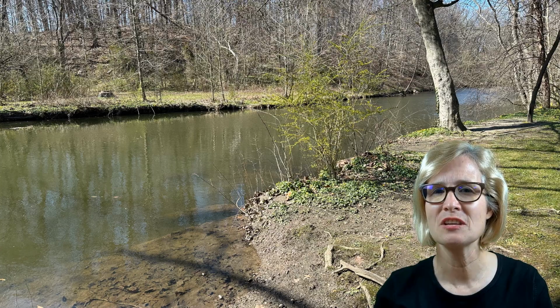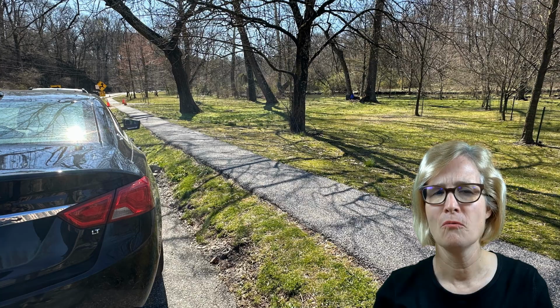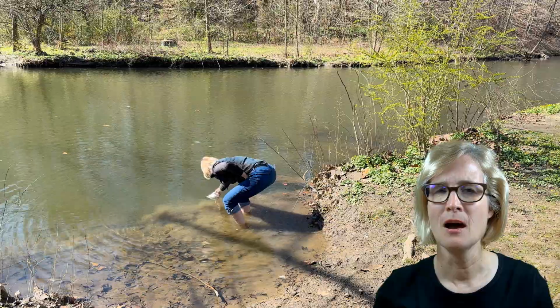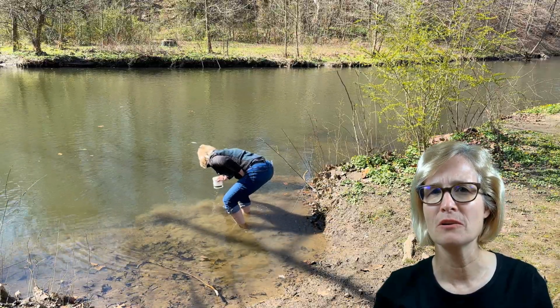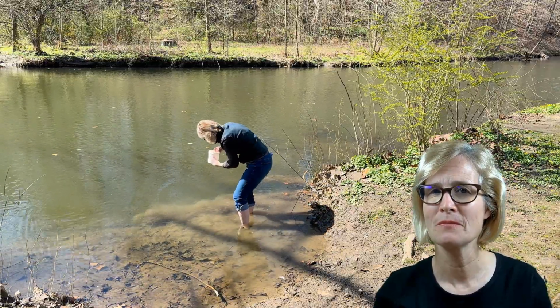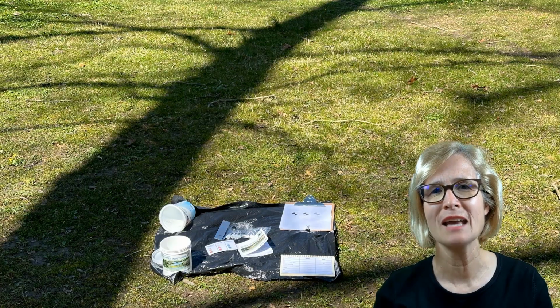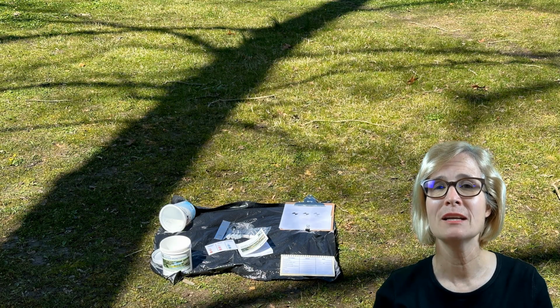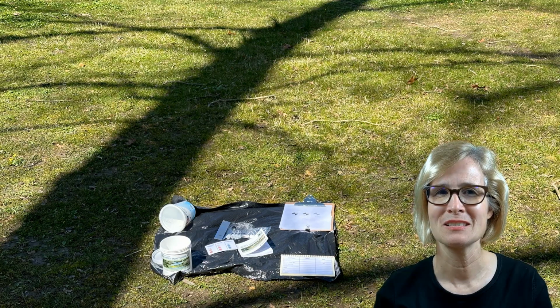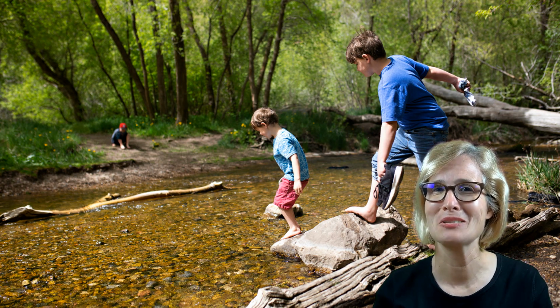Some things to consider are whether there is parking nearby your chosen water body, a trail or other easy way to reach the water's edge, a gentle slope or bank so that your kids can reach the water without slipping or falling, a waterway where you can bend over and collect a water sample, and a suitable gathering area where everyone can conduct the tests. And it doesn't hurt if it is a fun place to play either.